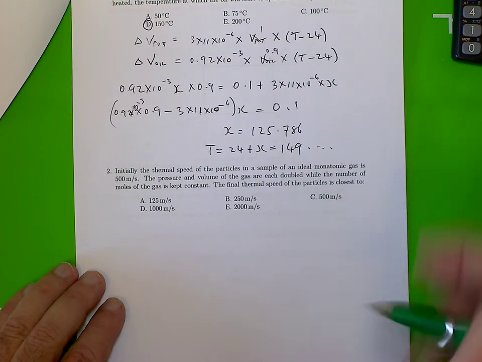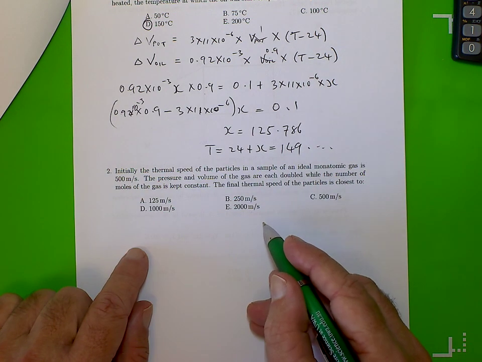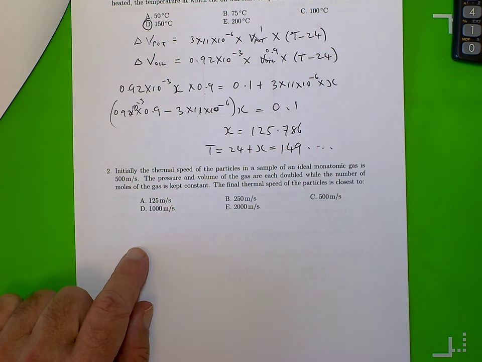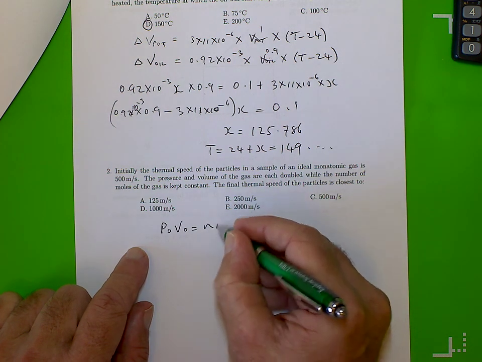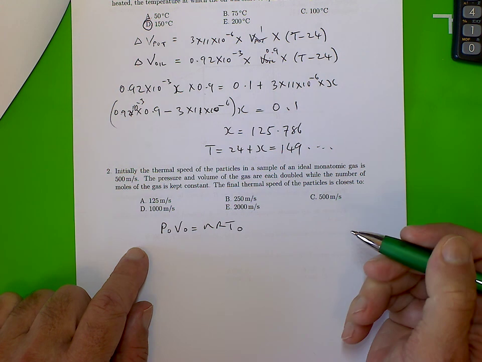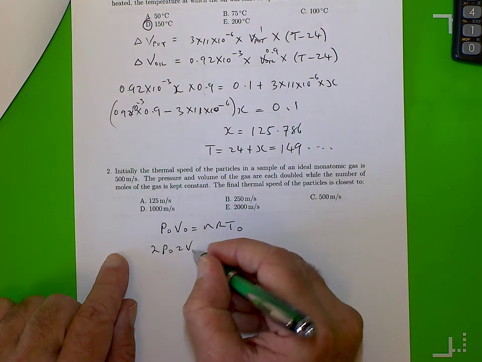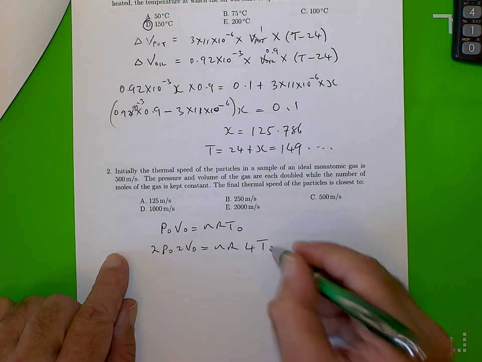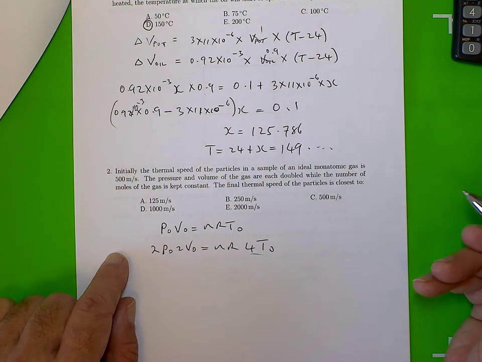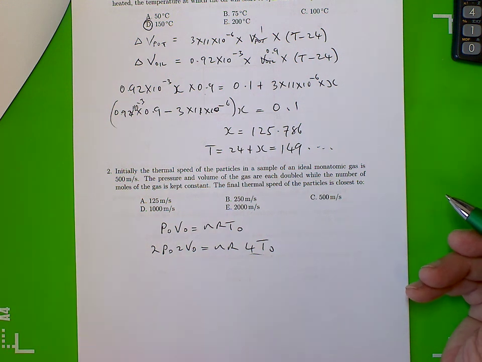Now, in this one we have pressure and volume both doubled. So to start with, we have P naught V naught equals N R T naught. Now we're going to double them, so we're going to 2P naught 2V naught equals N R, and obviously it's going to be 4T naught if we still want it to be true. So therefore, in doubling the pressure and the volume, we must have 4 times the temperature.